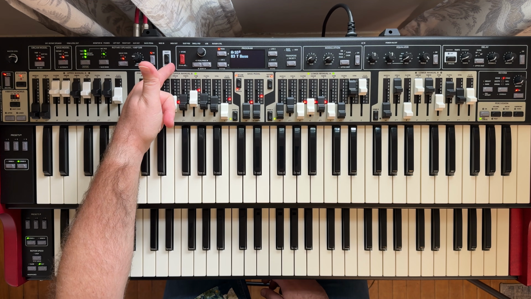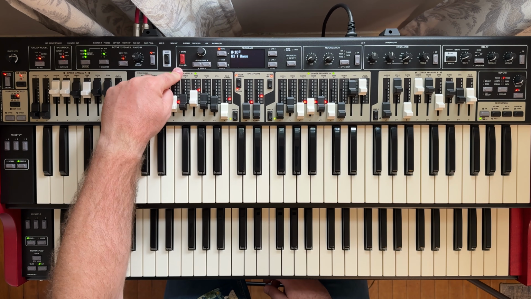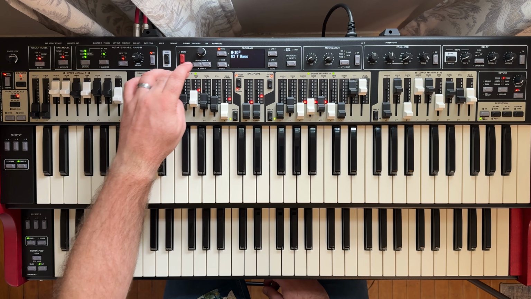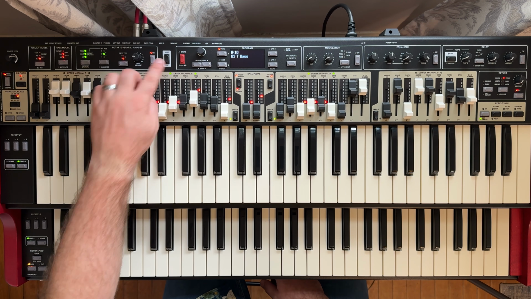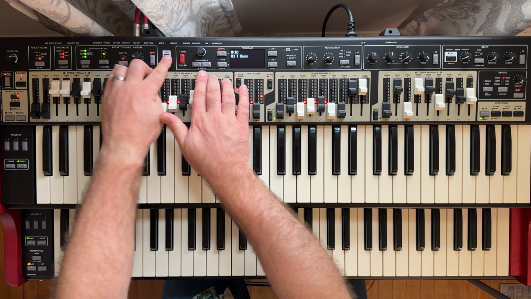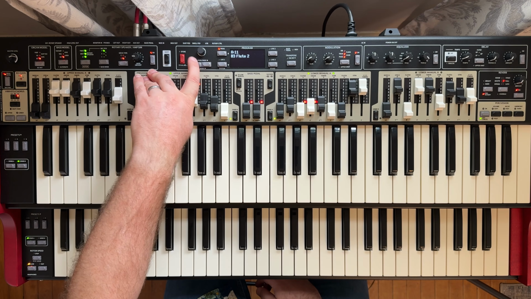Then we have our shift button, and in the center here, we have our program functions. So we have the store button for saving programs. We have our page up, page down, our bank change buttons here as well. By holding shift, we can perform the function that's labeled under the button. For example, jumping banks instead of just jumping pages.